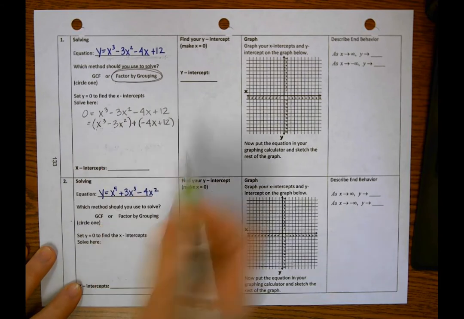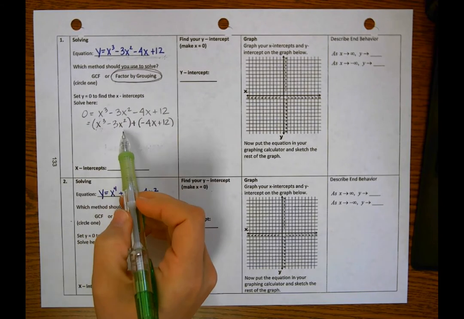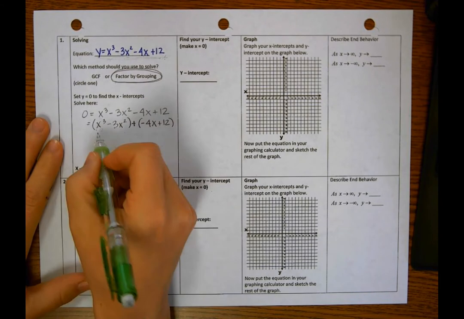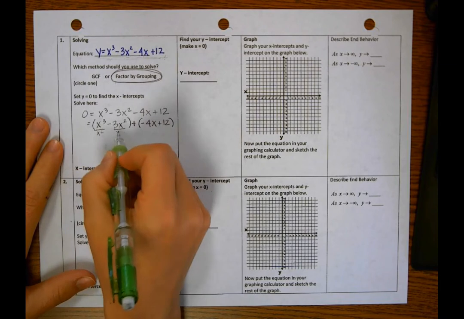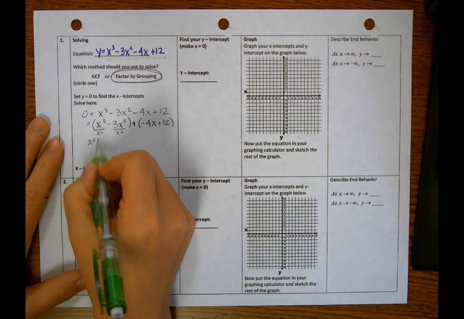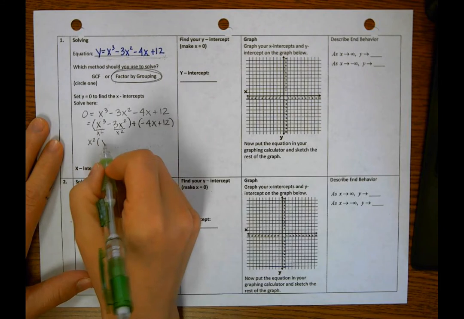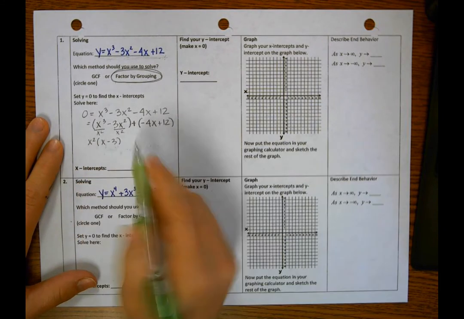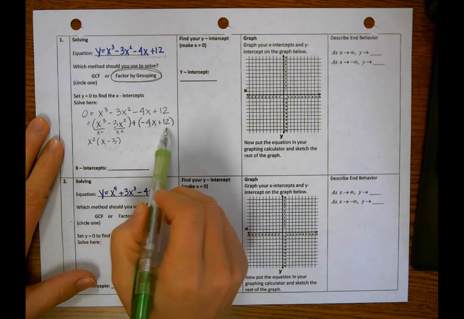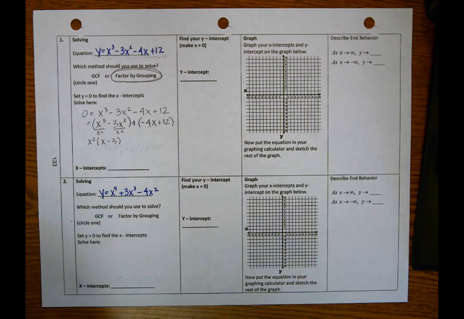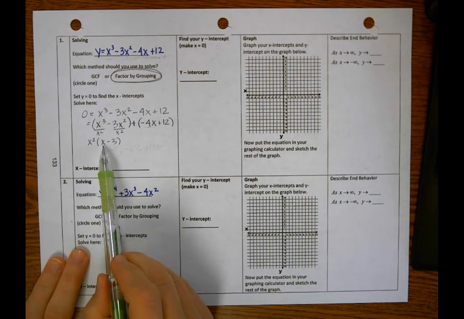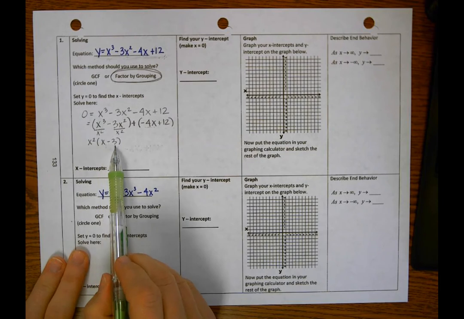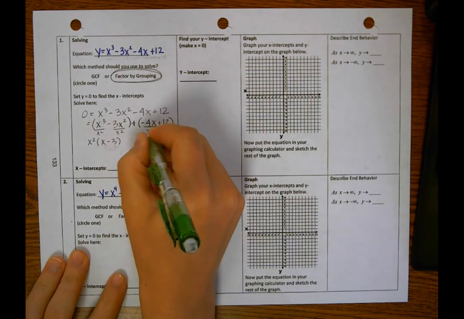So now, between x cubed and 3x squared, I have a GCF of x squared. So then I bring that x squared to the outside. That would leave me with x minus 3. Then between negative 4x and positive 12, my GCF would be 4. However, because I want this to be a positive 1x minus 3, my GCF is going to be negative 4.